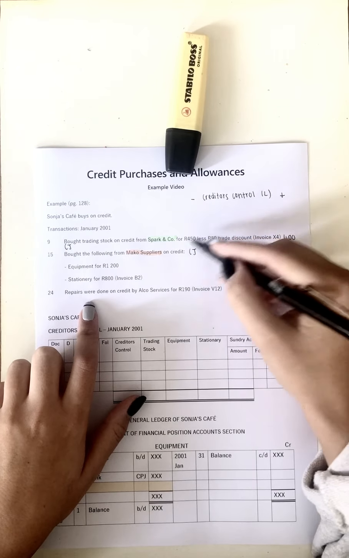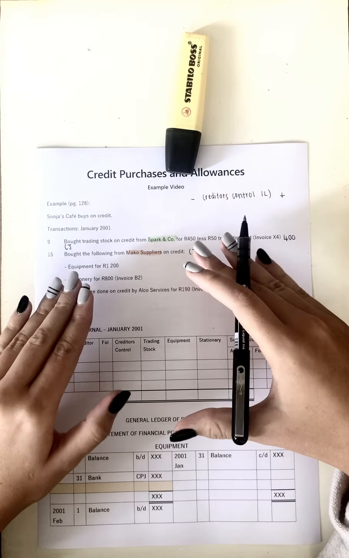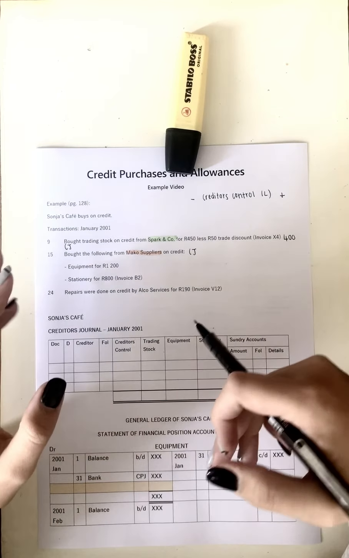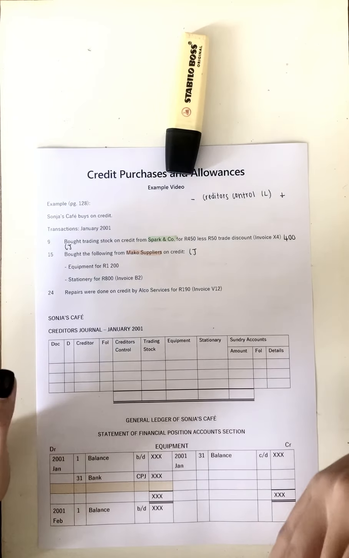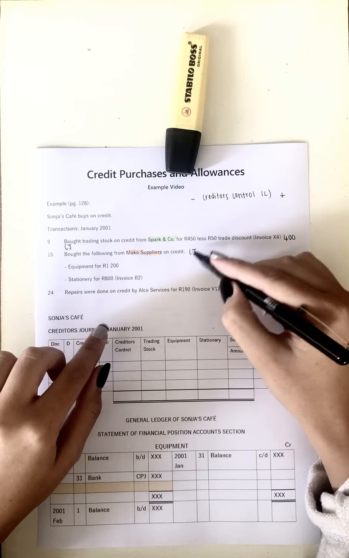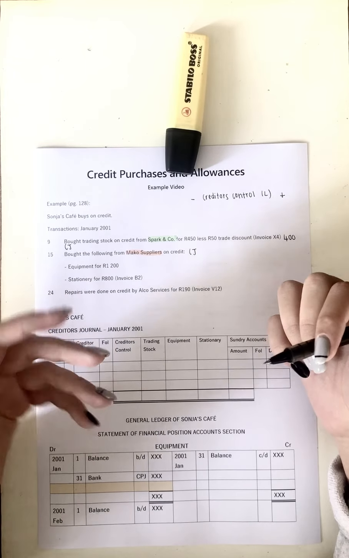Now what this example has done is taken 3 transactions that can be found in a mixture of many. Some will go to your CPJ, some will go to your CRJ, DJ, all those things, and then we're just dealing with the ones that go into our CJ for now so that you guys can see the different ways that they can ask it.